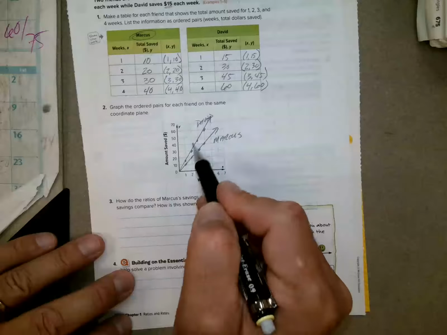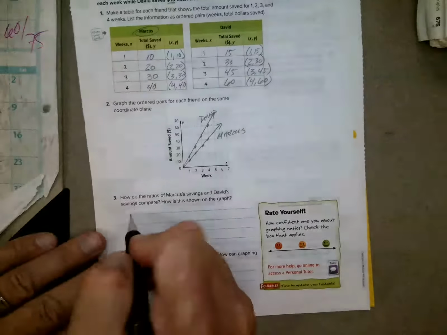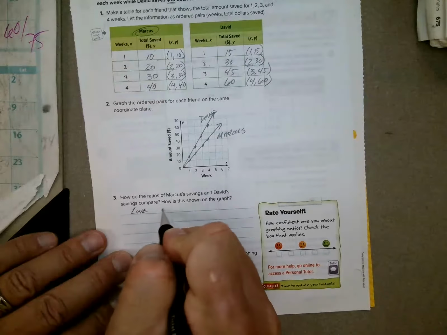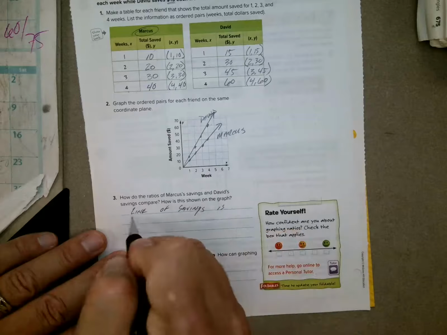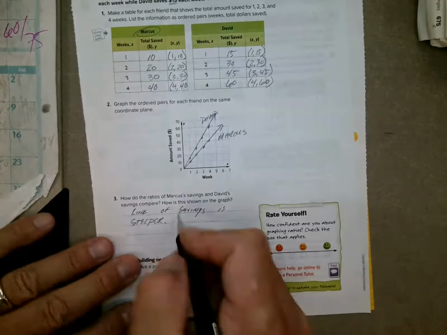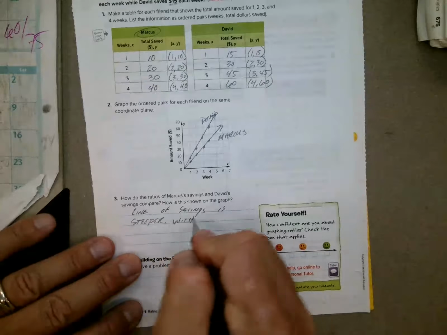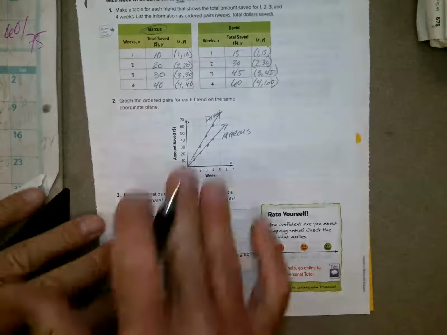So you can see that the line of savings is a little steeper. So I would just say the line of savings is steeper with David. And that's how I would explain that. And there's really not a wrong answer to do that.